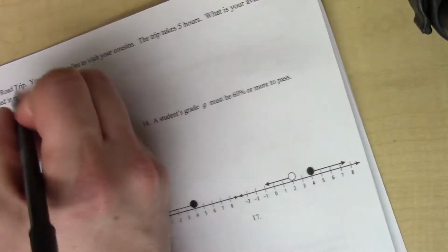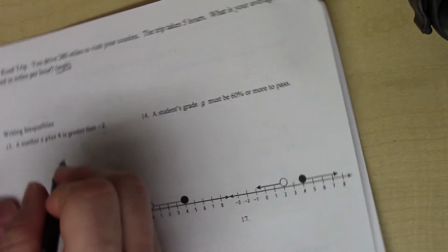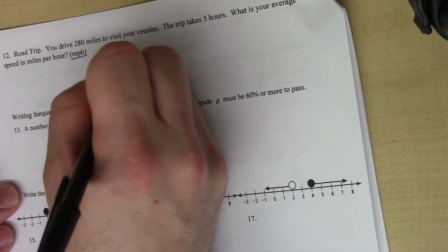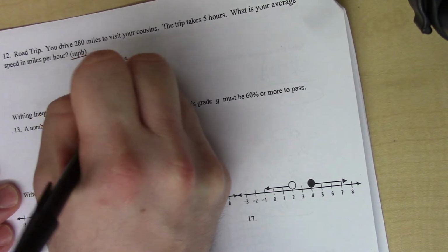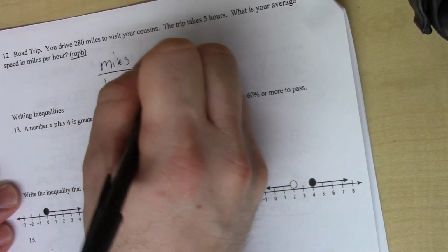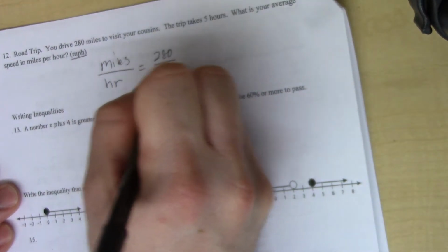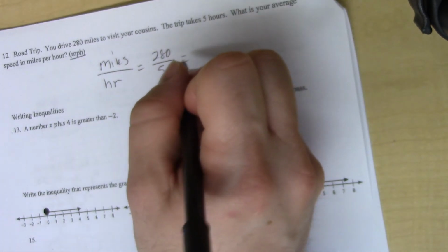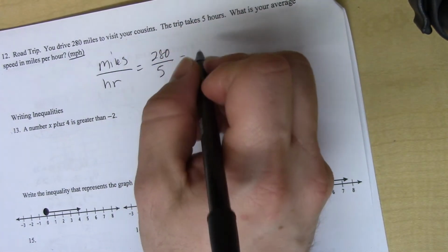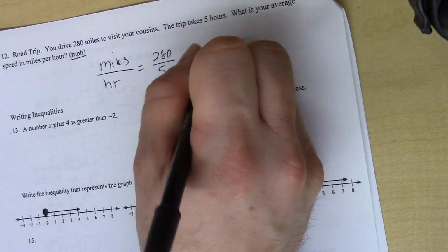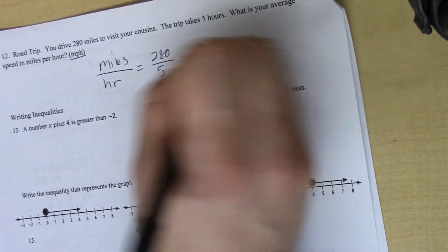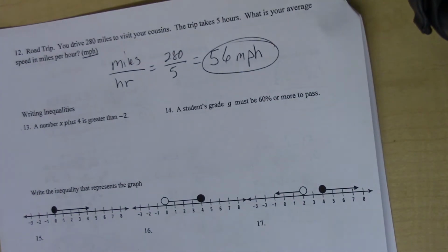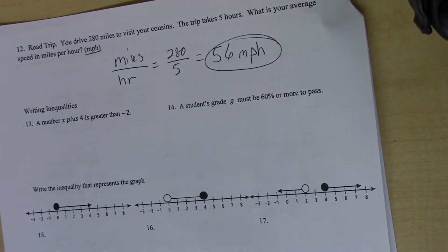All right, so this is miles per hour, which means miles per hour. And it gives you the miles, and it gives you the hours, and you can just divide that. And in your calculator, 280 divided by 5 is 56 miles per hour. Okay. All right, for the next couple, I think that you guys are pretty good at these.